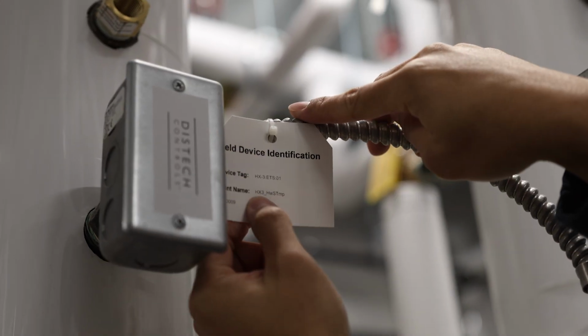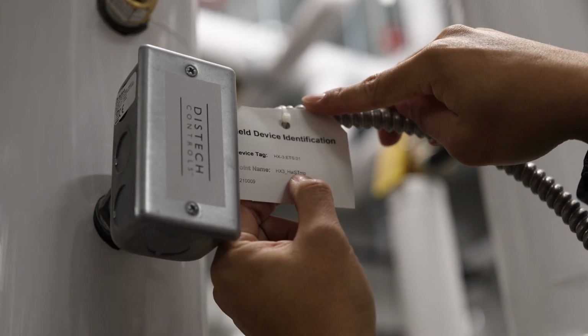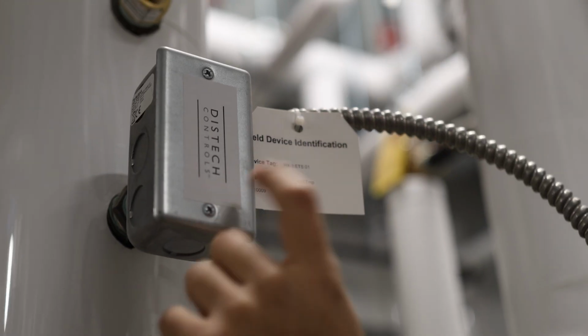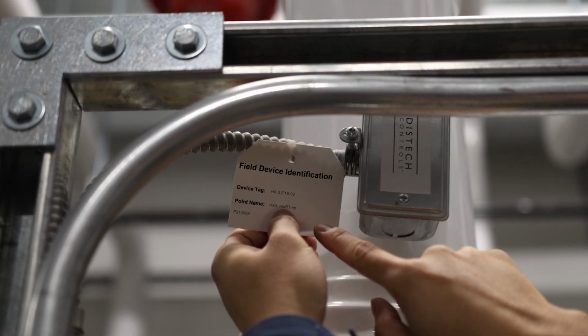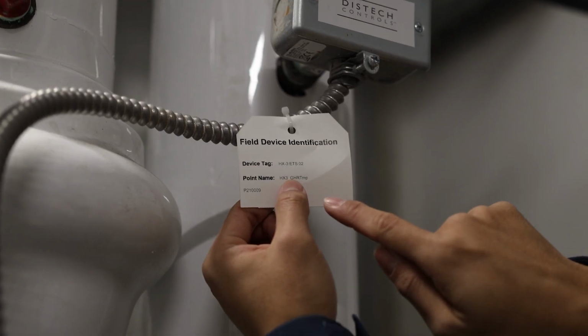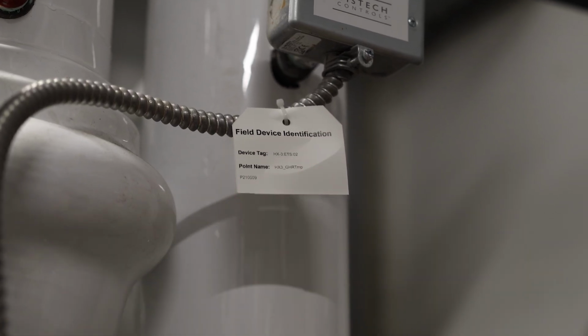This sensor means heat exchanger 3 hot water supply temperature. That's what this sensor is for. If you look at this tag, it means heat exchanger 3 hot water return temperature. If we look at this one, heat exchanger 3 glycol heating return temperature.